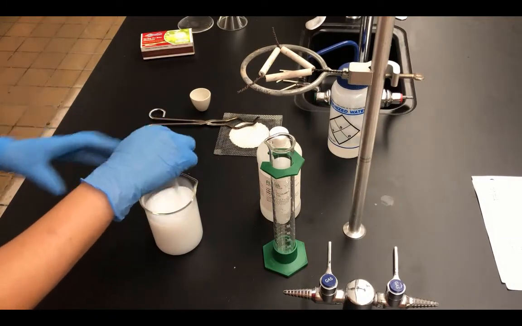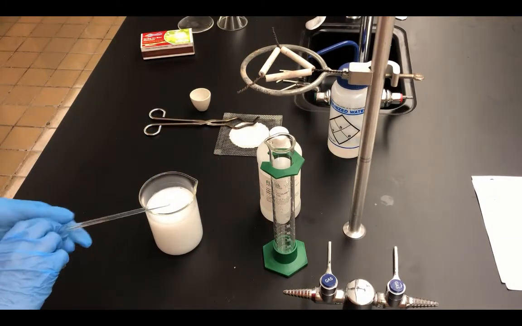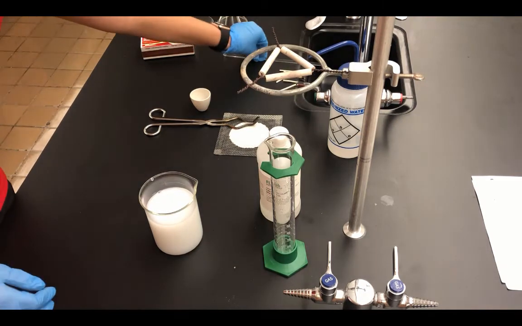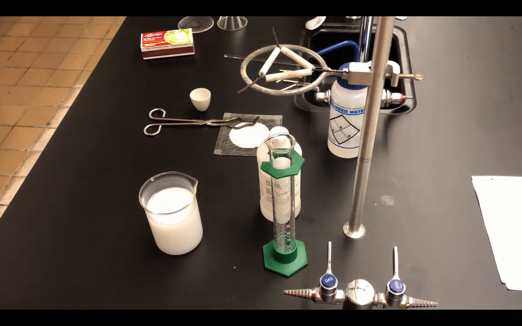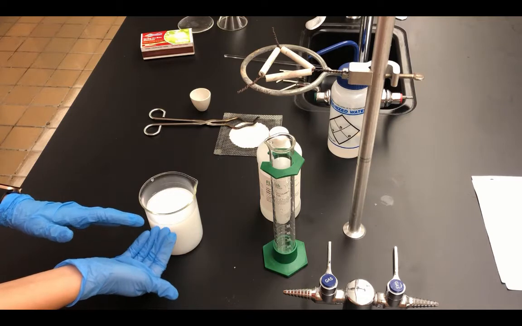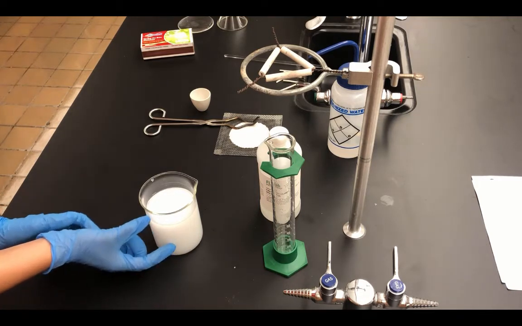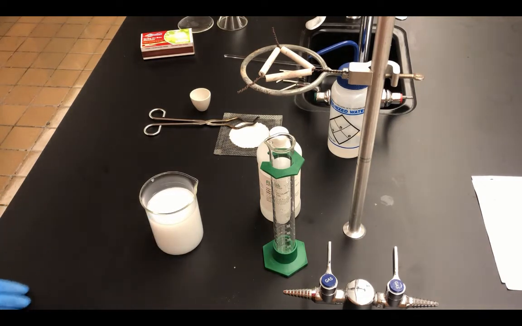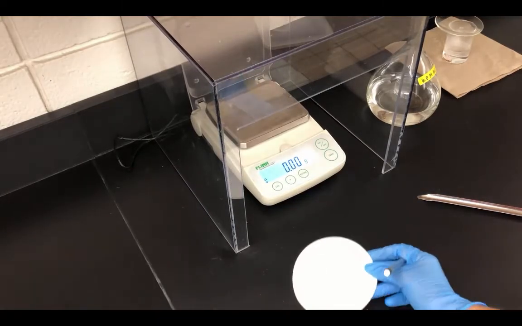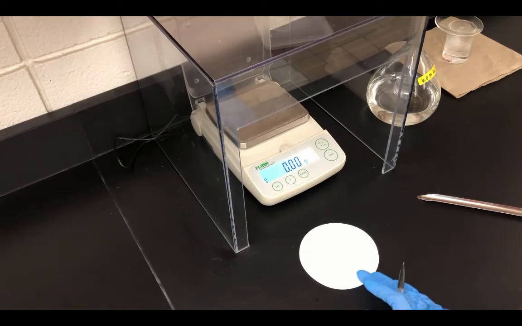Now I'm going to let this precipitate settle for about 5 minutes. Hopefully we see that the precipitate, the solid, will settle to the bottom, and that will leave just an aqueous solution on the top. While we allow the precipitate to settle, we are going to prepare our filter paper and the filtration setup to filter the solid from the aqueous solution.